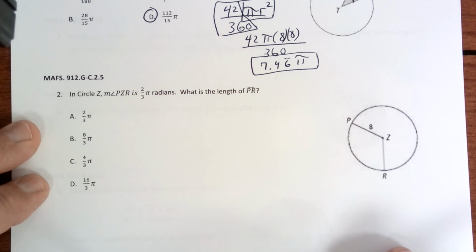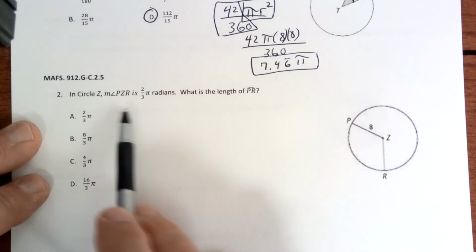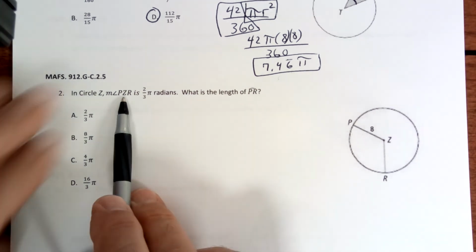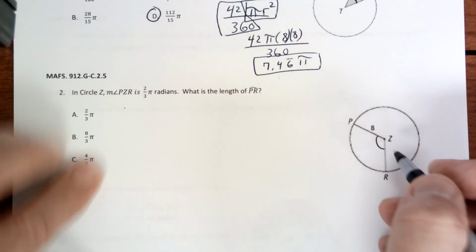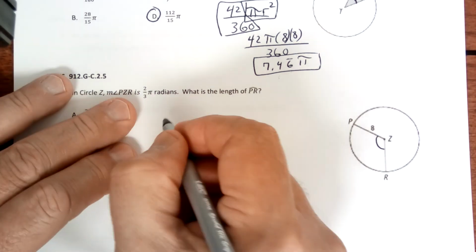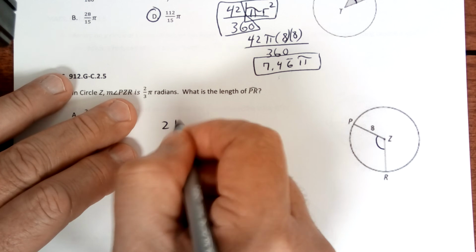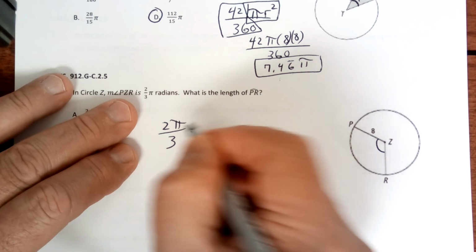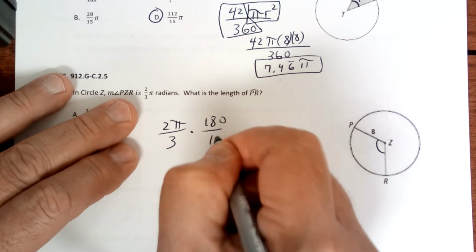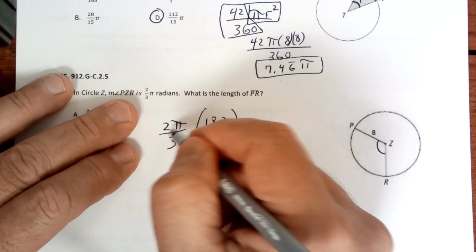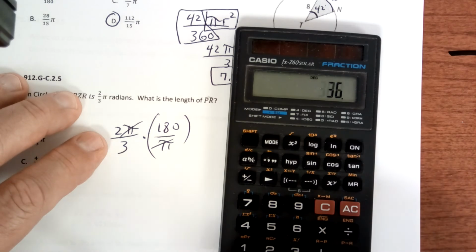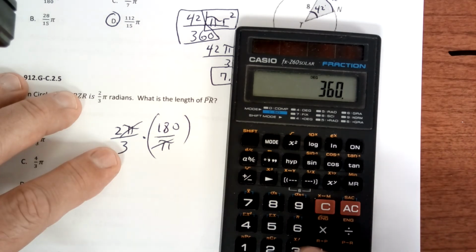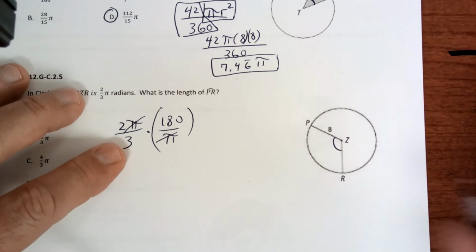Okay, so they give us the measure of PZR. So PZR is this one here. Now this one is in radian measure, so we're going to convert it. So put 2 pi over 3, and we want to get rid of that pi, so put 180 over pi. Therefore, the pi's cancel. So it's 2 times 180, which is 360, divided by 3. So that's a 120-degree angle.